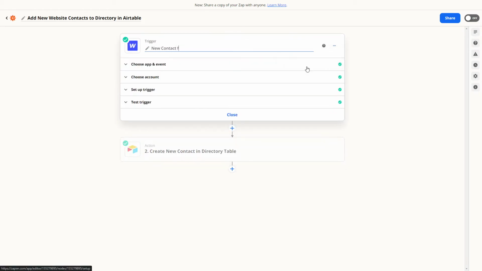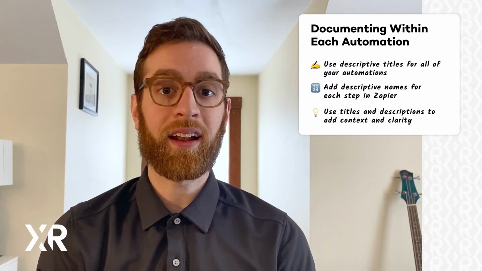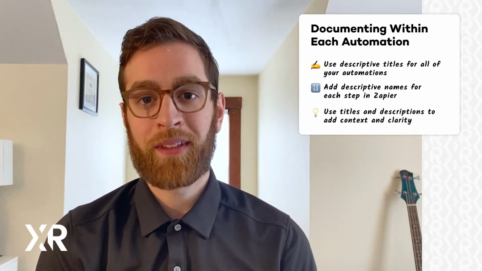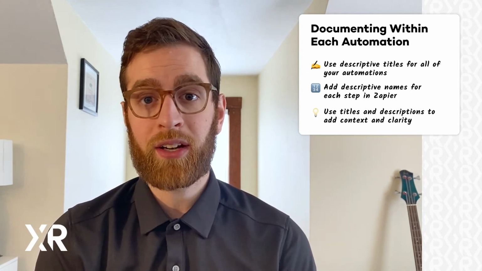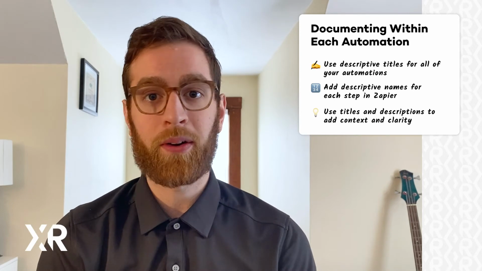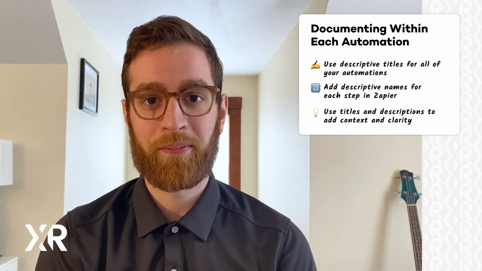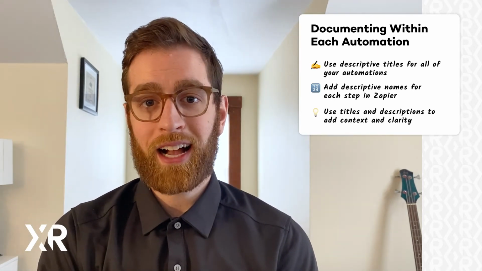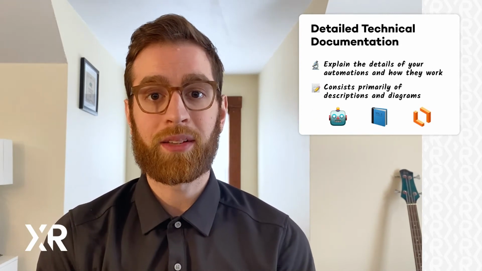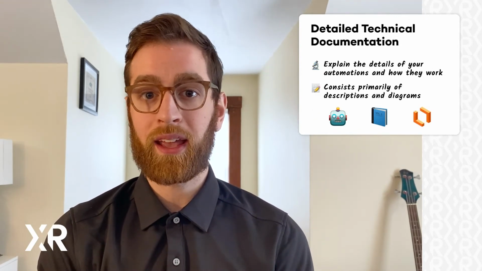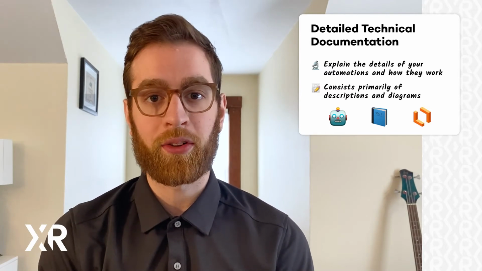Use your titles to illustrate the purpose of each automated action, and make it clear where the data is coming from and going to. This way, any automator you work with can understand the basics of your automation just by opening them up in Zapier, Make, or any other automation platform. Ultimately, there are limits to what you can document with automation titles alone. For more complex automations, you'll need some external documentation to really explain the nuts and bolts of important technical decisions.